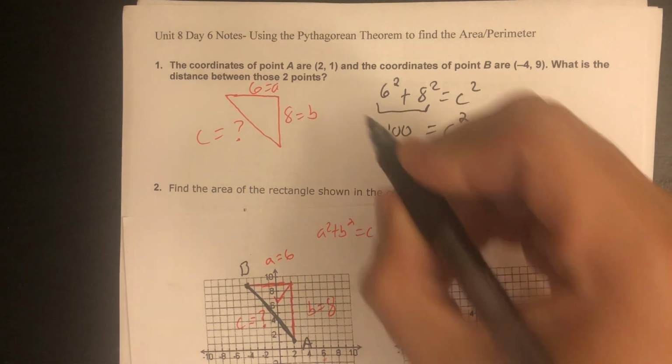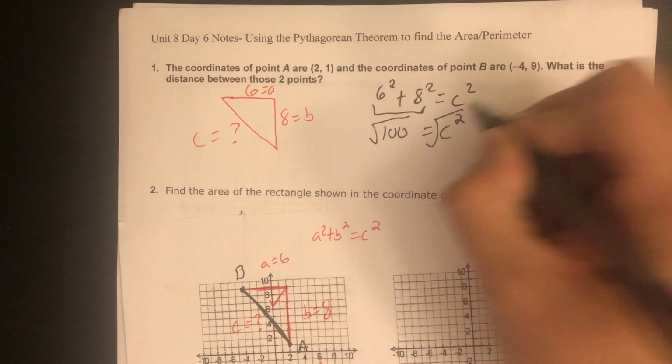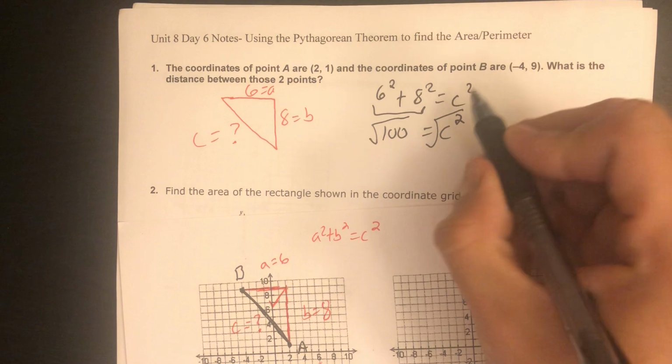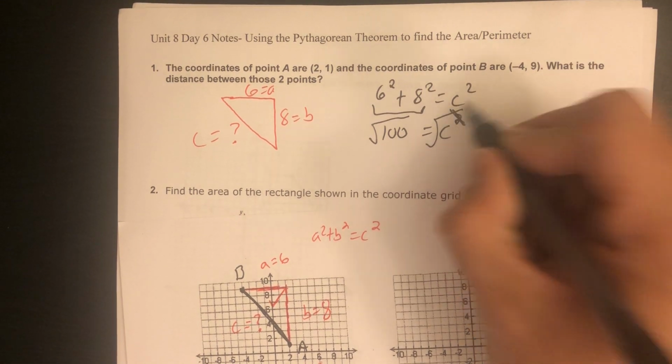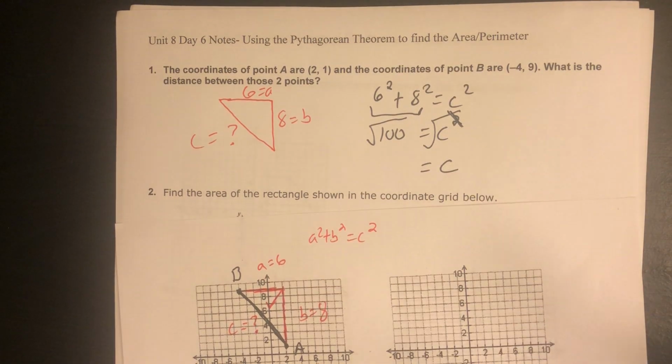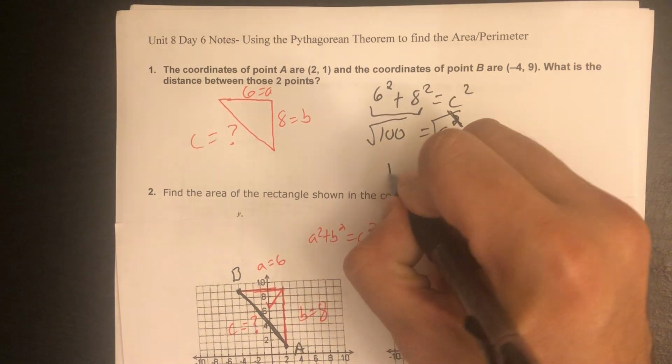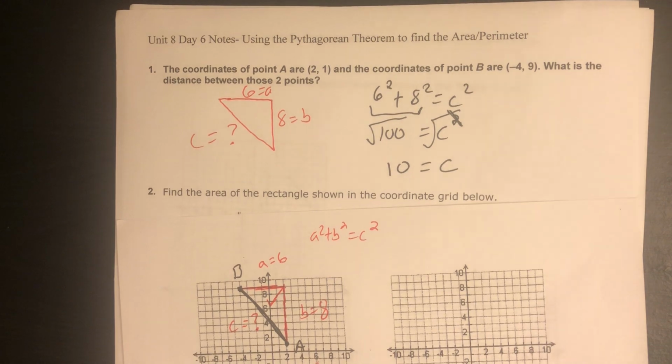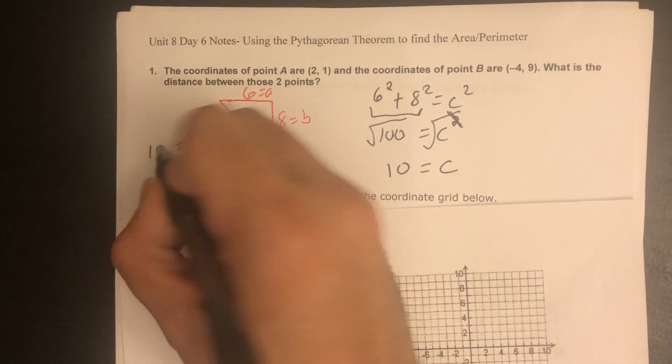So the opposite of a square is square root, and you take the square root of both sides. When you do that, the square root and the square cancel themselves out, so you're left with C equals, and of course, the square root of 100 is just 10. So that means the missing side is 10 units.